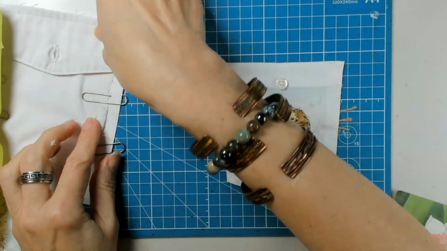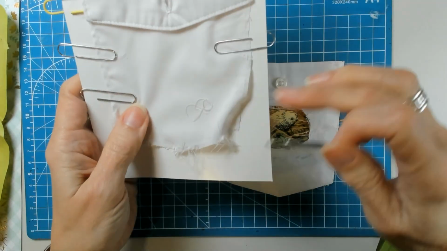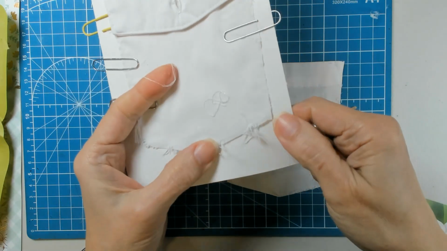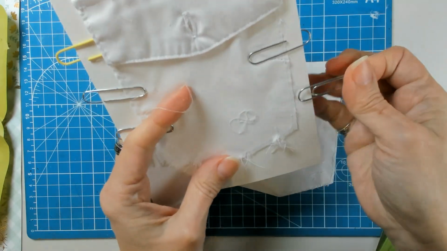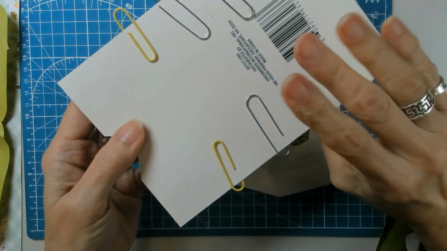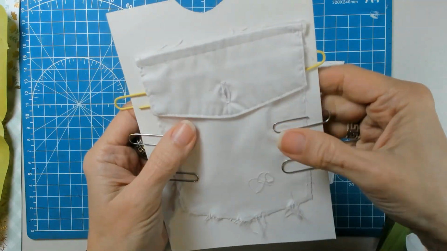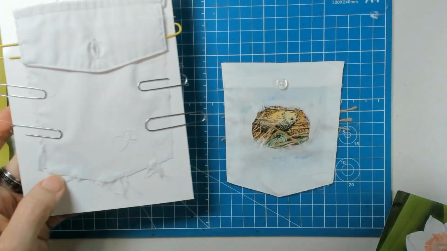I have a background for the back, for this part. I don't know if this is going to work. This is glossy. Just in case, I can put it on the back. But let's keep it like that just for one moment.